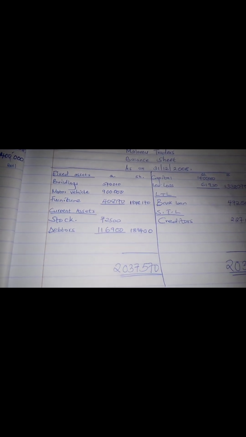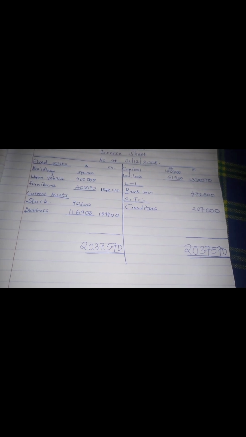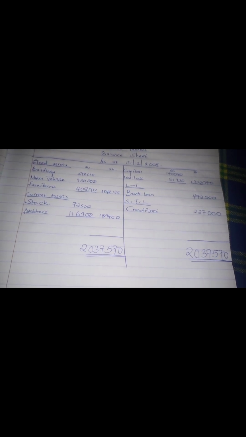So learners, we have our profit and loss account there, where we compare expenses versus income. And then we have our balance sheet here where we record assets, capital, and liabilities. Assets on one side, capital and liabilities on the other side. And that is it for now.